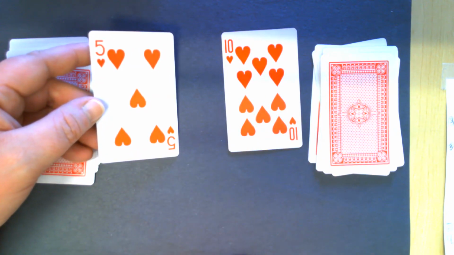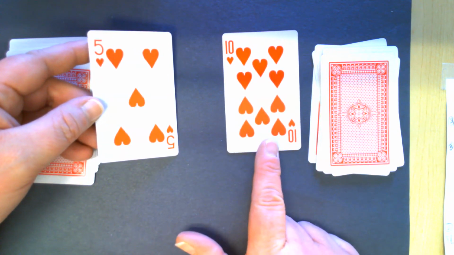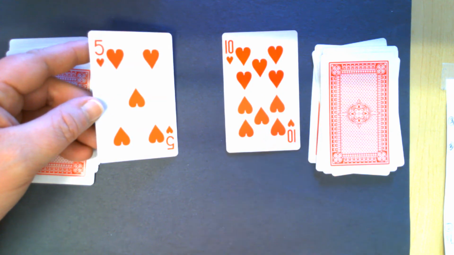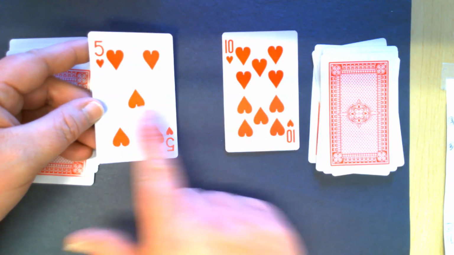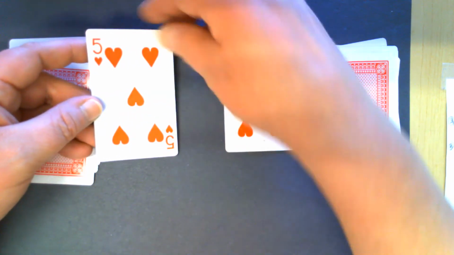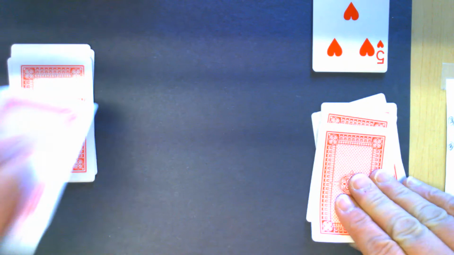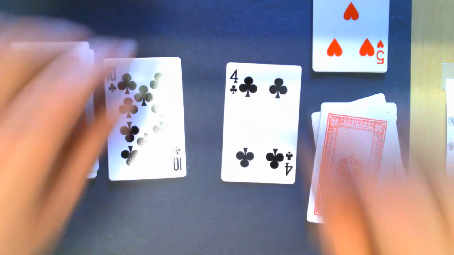But in this case, I can tell that there are more hearts on the 10 card than there are on the 5 card. So 10 is greater than 5. Whoever has the greater number gets to keep both of those cards in their pile. Then each player would flip over their card again.